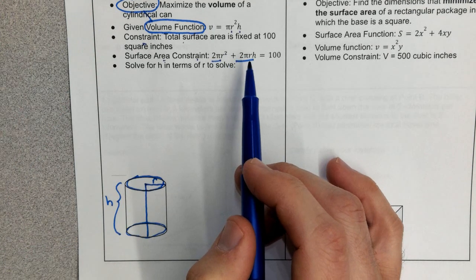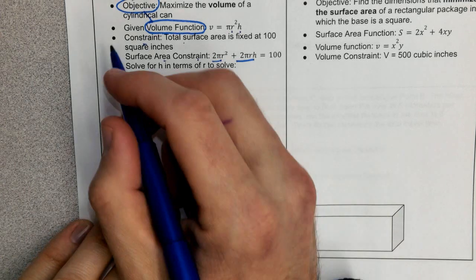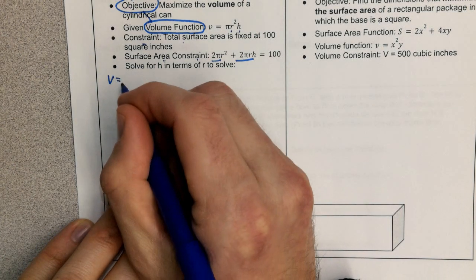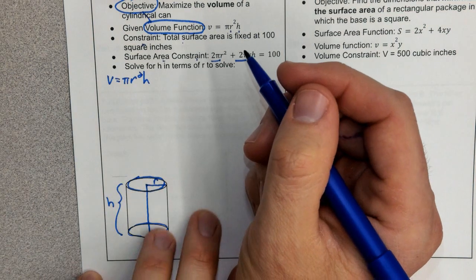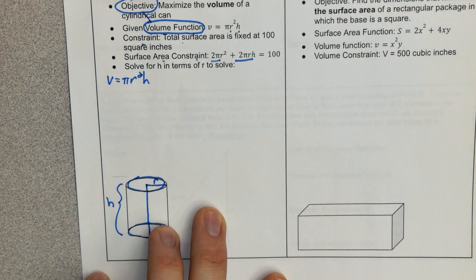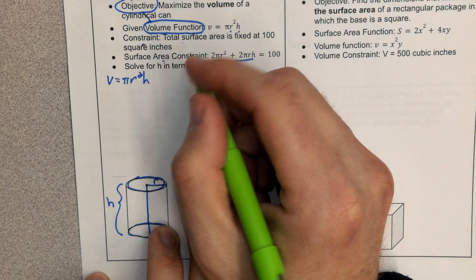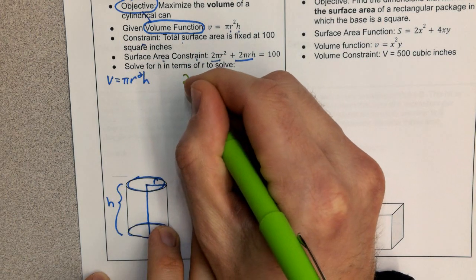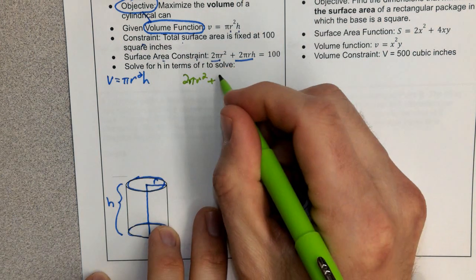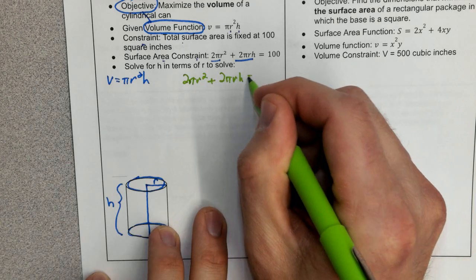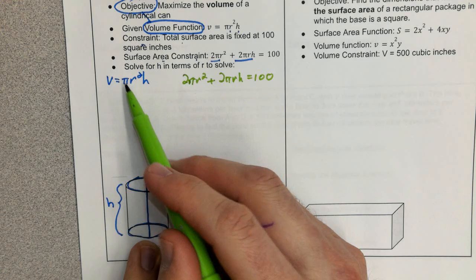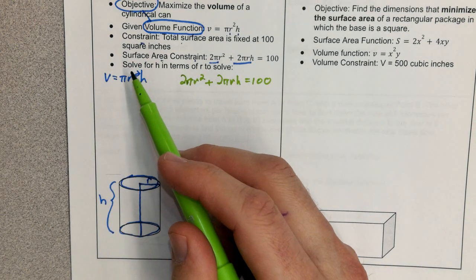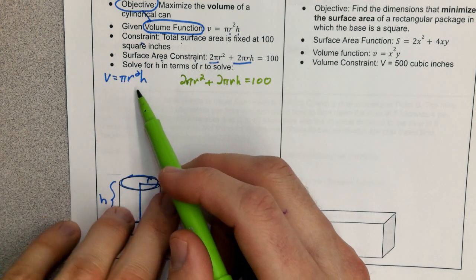So what I'm going to do to help myself here, if I'm trying to optimize pi r squared h, is take over here on the right, let's go a different color here, that 2 pi r squared plus 2 pi rh equals 100, and solve this for h so that I can eliminate the variable h over here on the left.